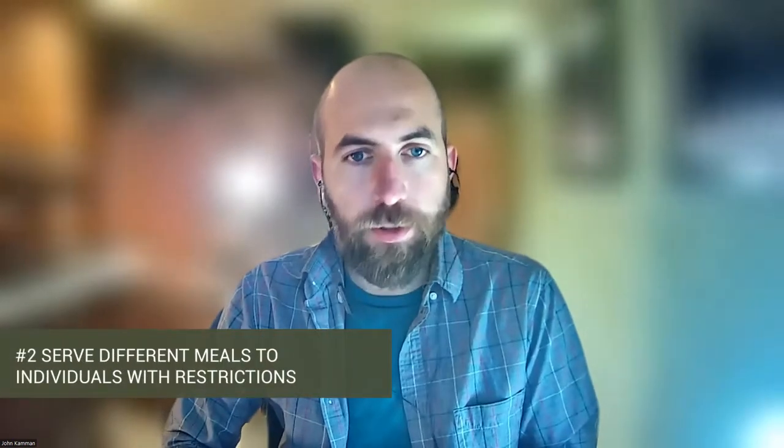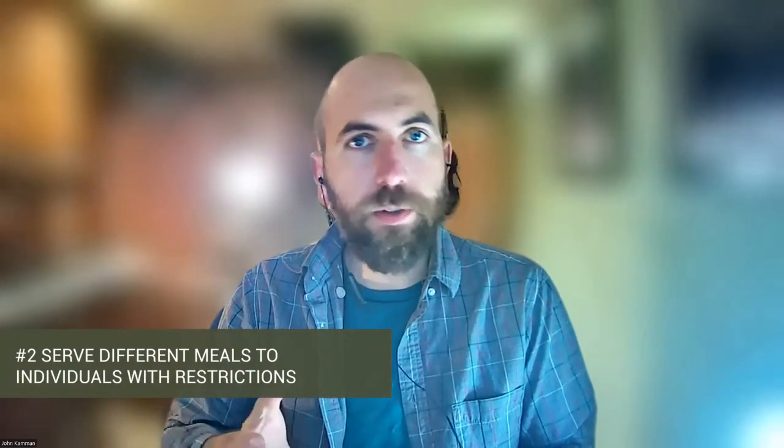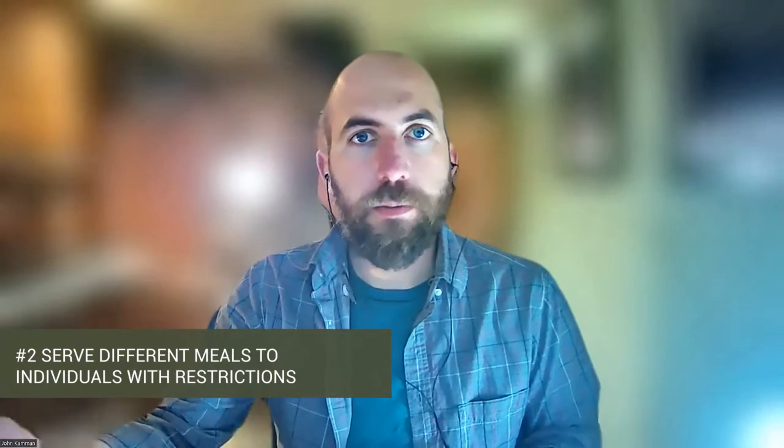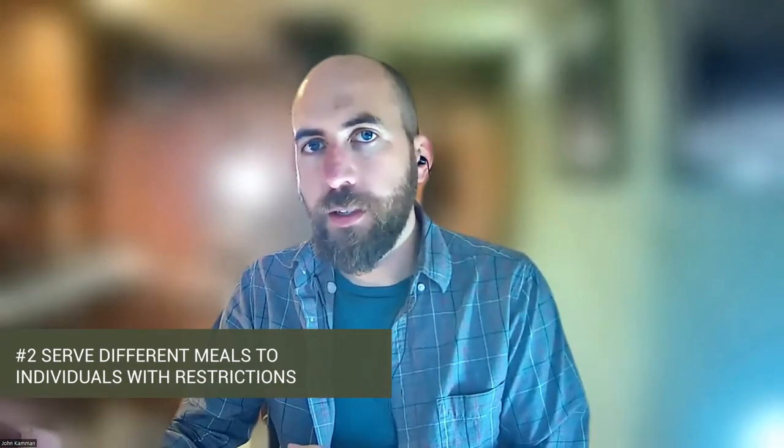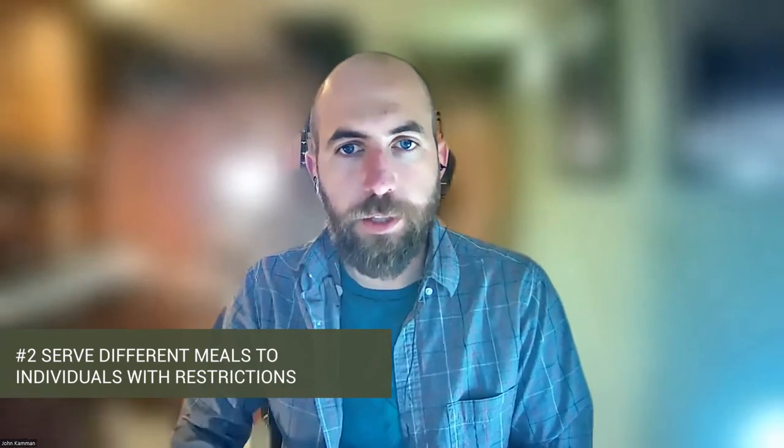The second approach is to serve those individuals that have dietary restrictions different meals, completely different meals. So instead of pasta and meat sauce, they're going to have a gluten-free or a vegetarian dish on the side.